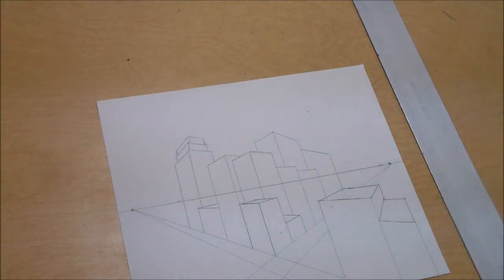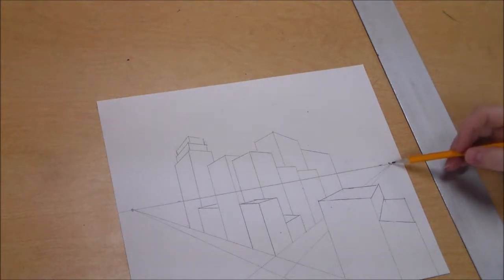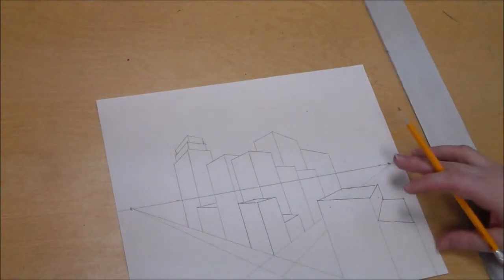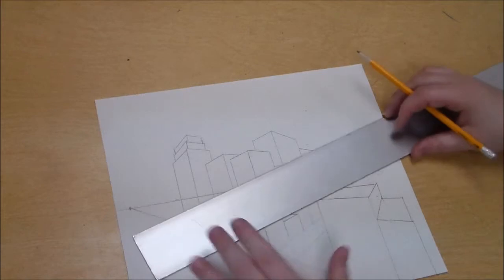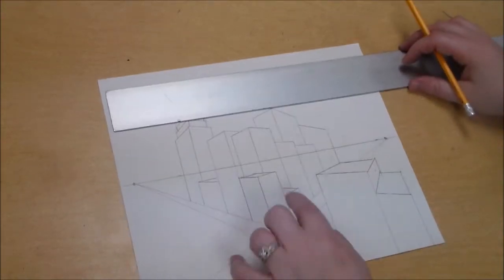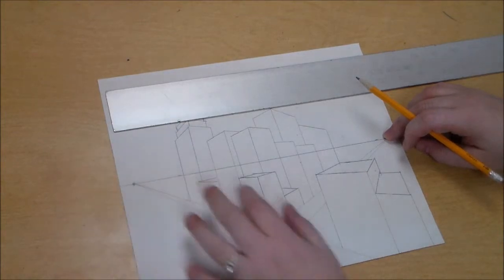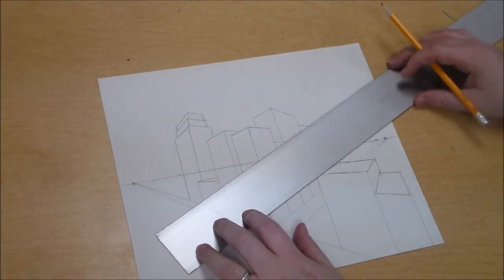Okay. All right, so windows and doors. If you're going to create windows and doors, which you do have to in this project, you do have to follow the rules of perspective for that. If you don't, it's not going to look believable. All right, say that I wanted to put a door on this building right here. If it's on this side of the building, it goes to the right. If it's on this side of the building, it goes to the left. So let's put a door on the right side here.